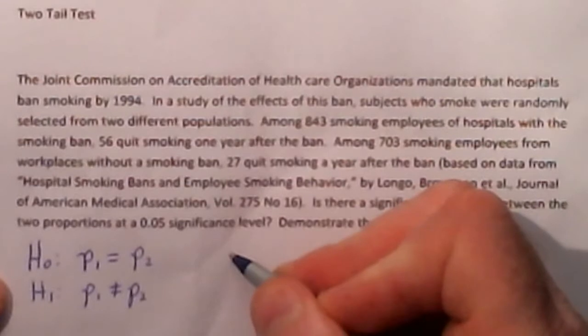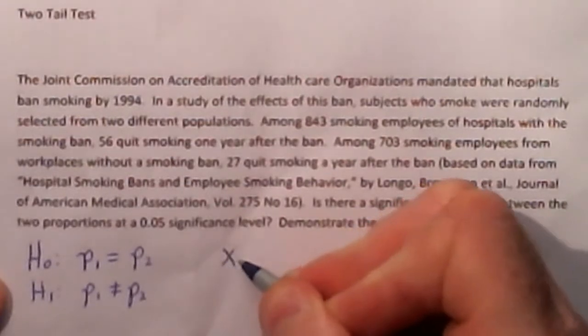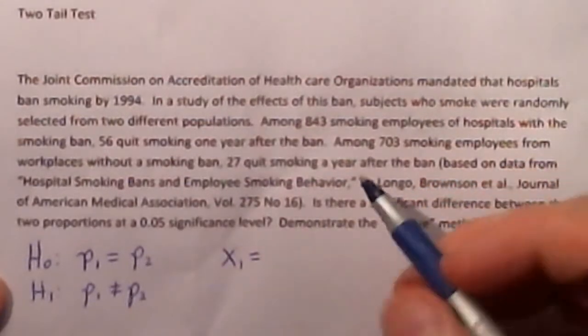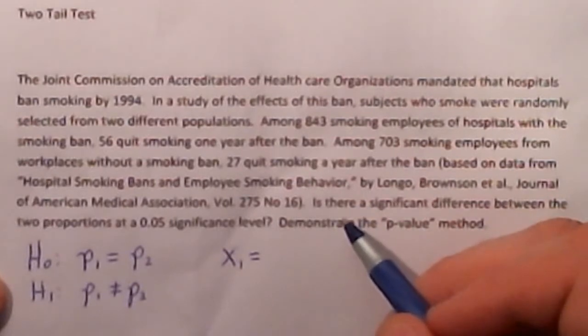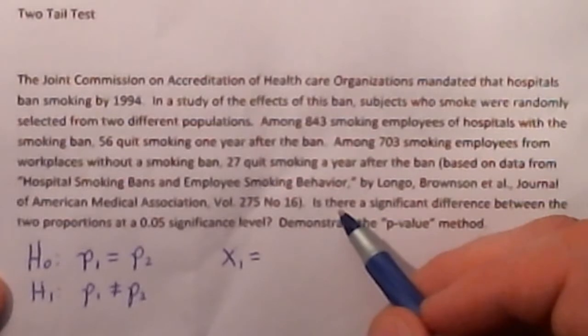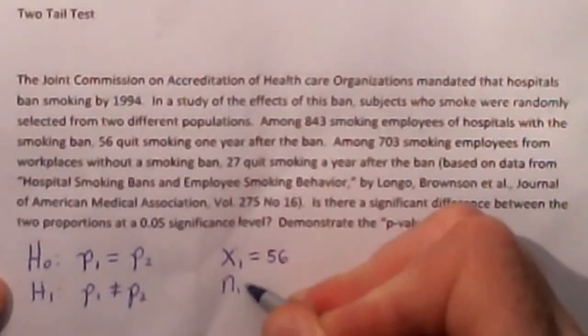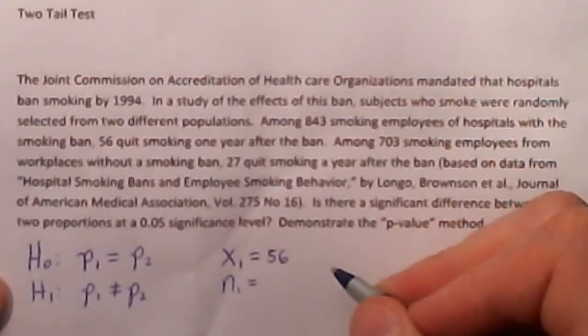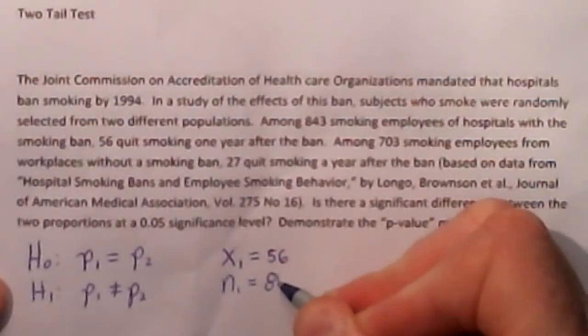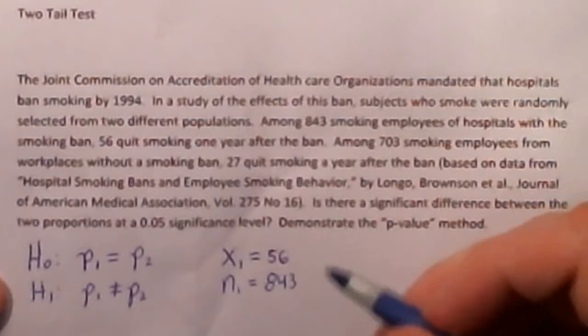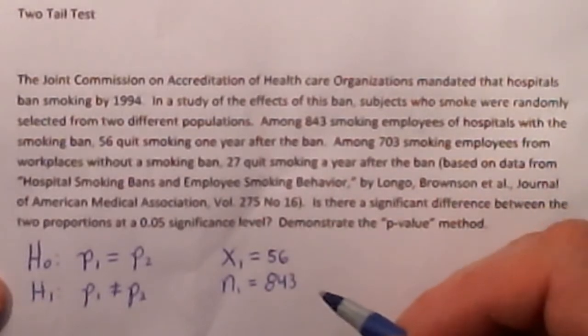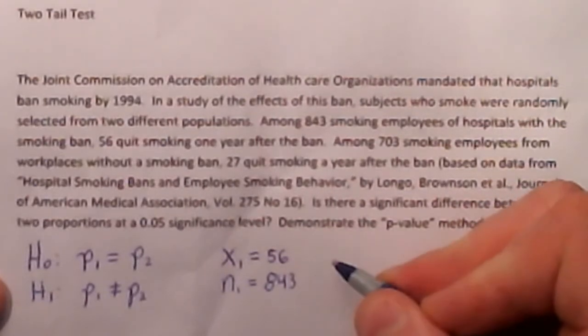So therefore our X sub 1 is going to be the number of employees who did quit smoking that worked for a hospital that had a smoking ban, and that was 56 that did quit. And the sample size 1 would be 843. So 843 employees were randomly surveyed.